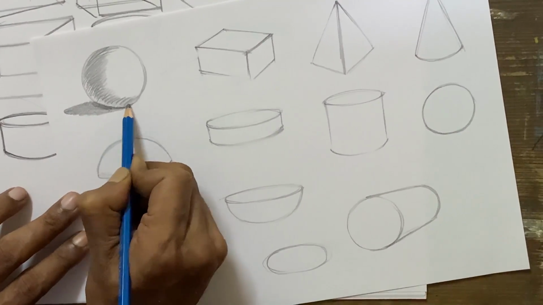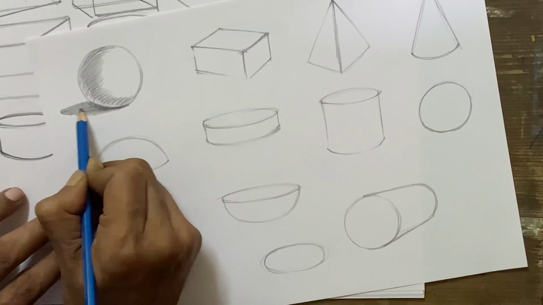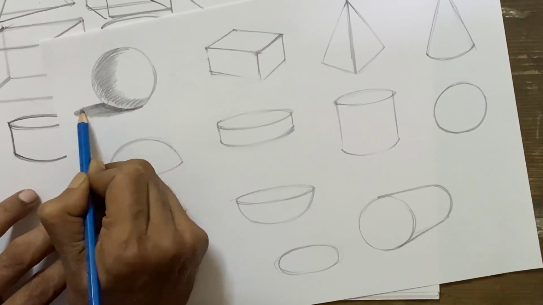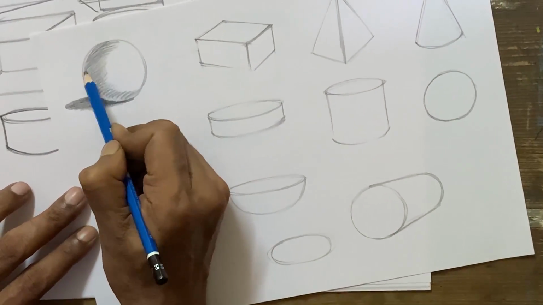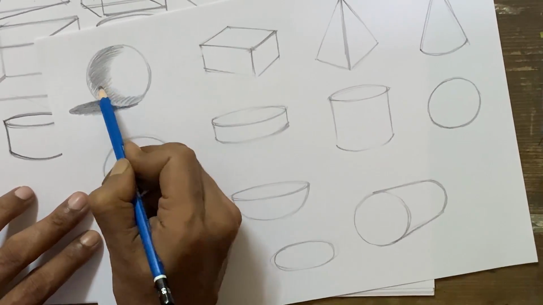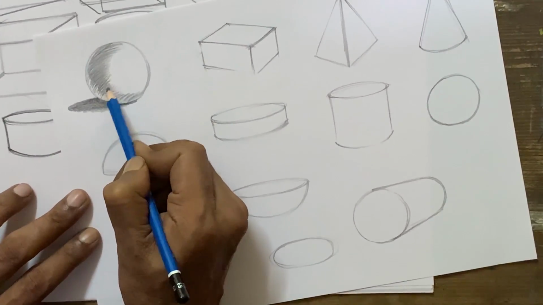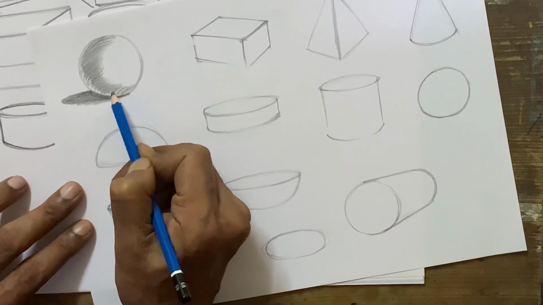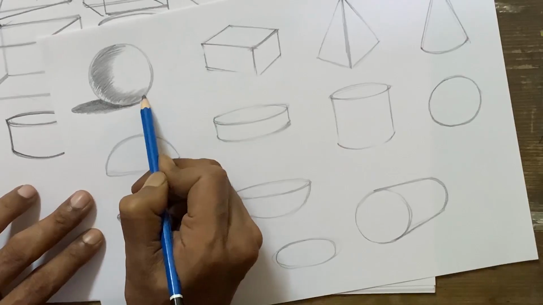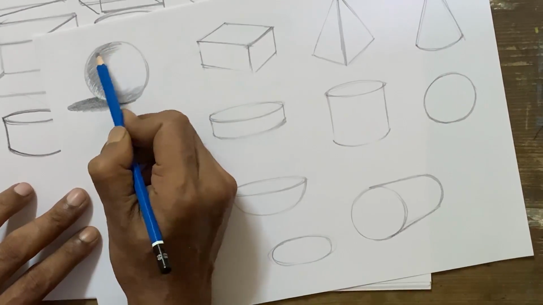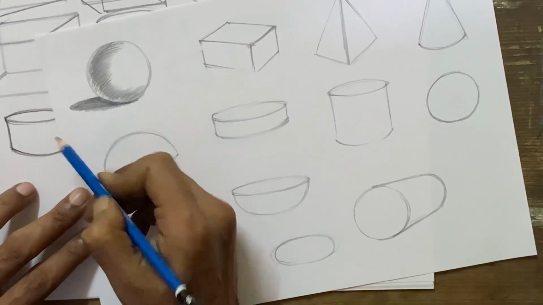Now using a bit of depth in it, we can gradually release the object from the background. When I complete the entire shading like this, it will look like a real round object as if it is placed on the ground.